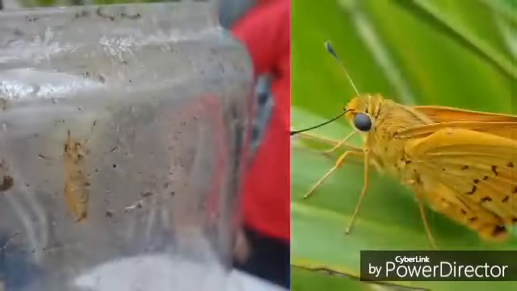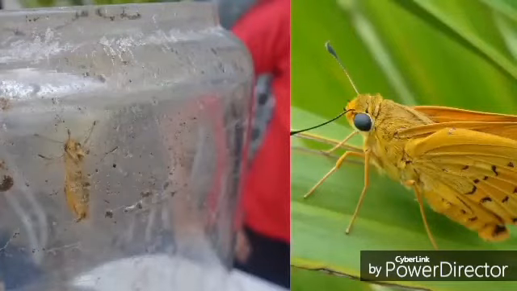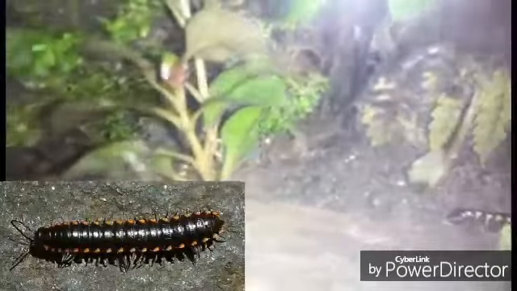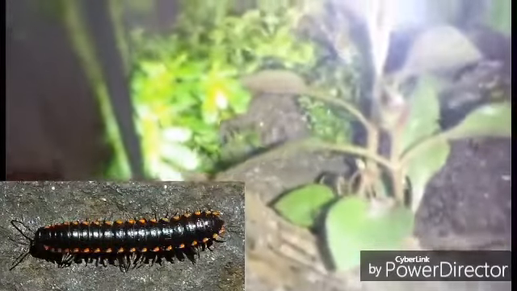But suddenly, the Hesperiidae, or the skipper butterfly that we put last week, has a lifespan of less than a week only. But the species Harpaphe haydeniana, or the black millipede, dominates the whole system. It lives healthy as it eats humus, or soil organic matter, and it adapts to the ambience of its new home.